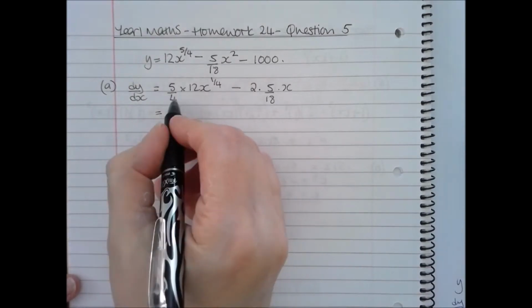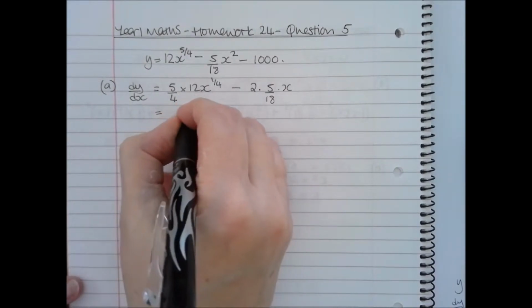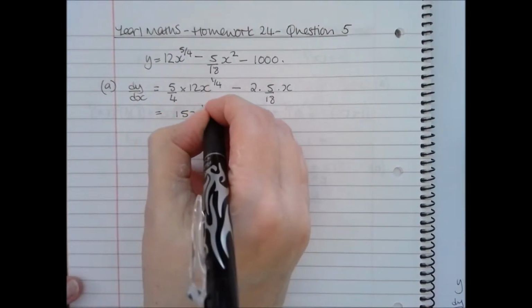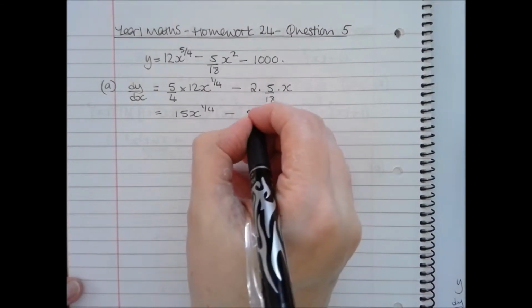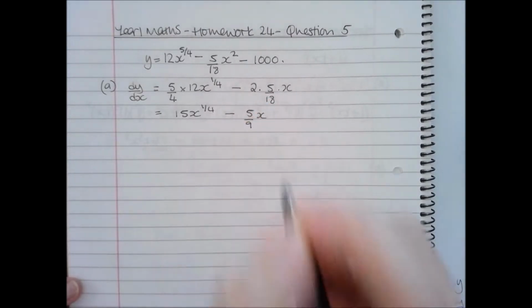So 5 times 12 divided by 4 is the same as 15x to the power of 1/4, and then 2 times 5 divided by 18 is 5/9 of x.